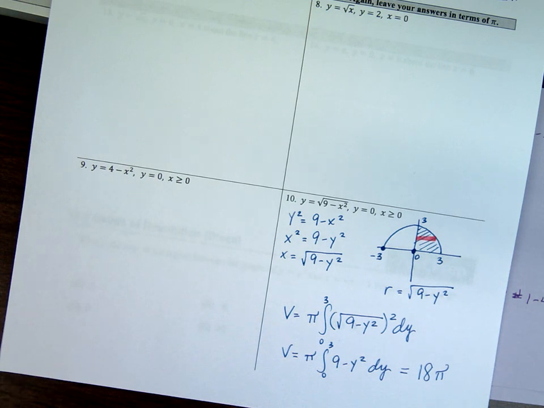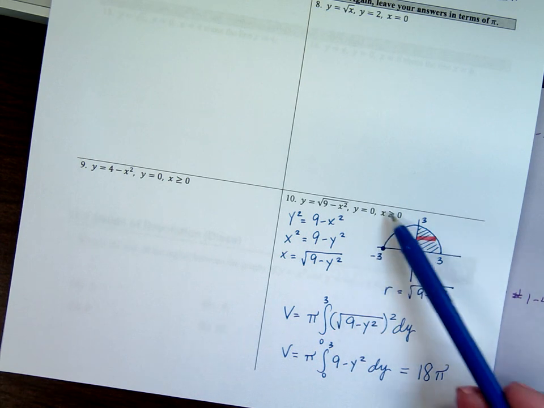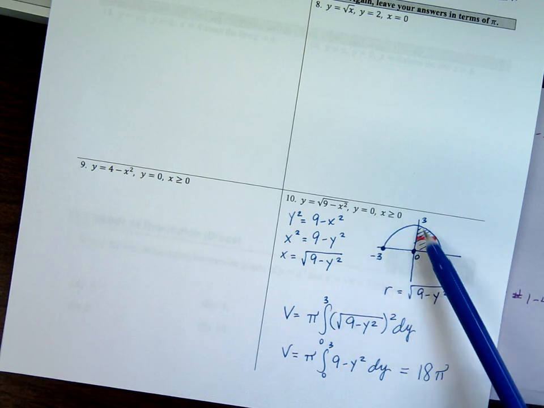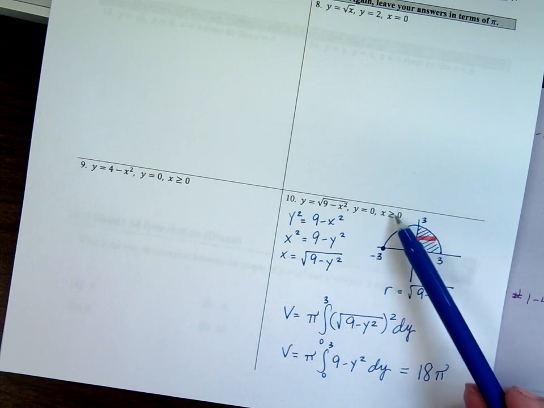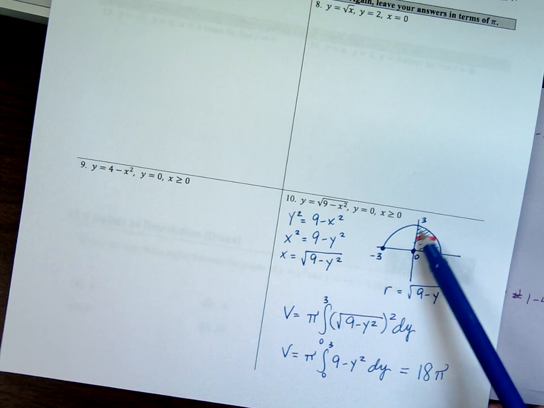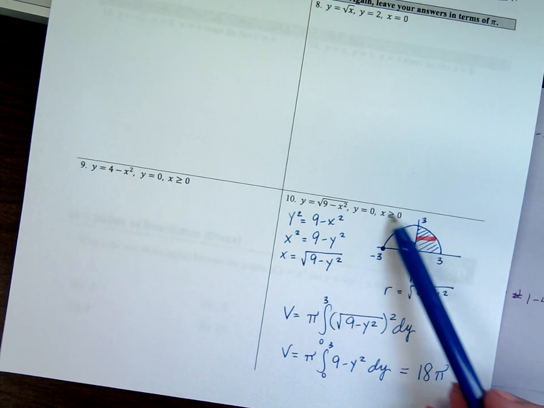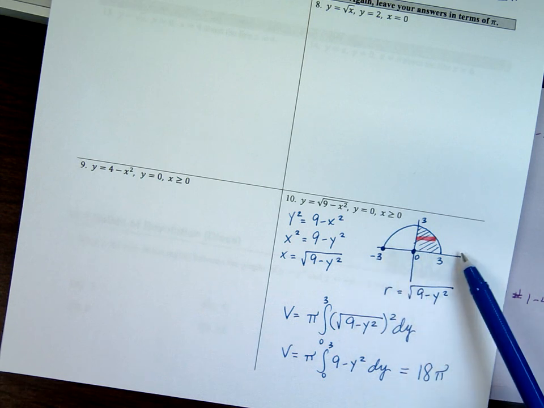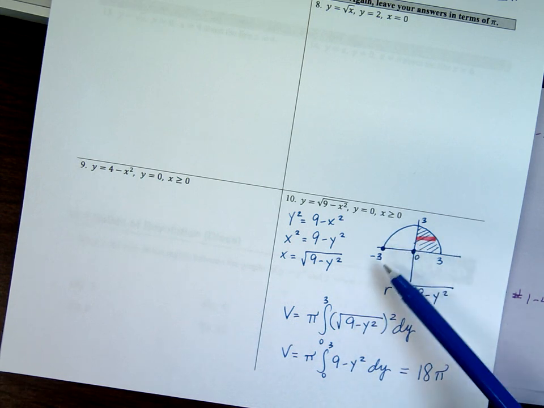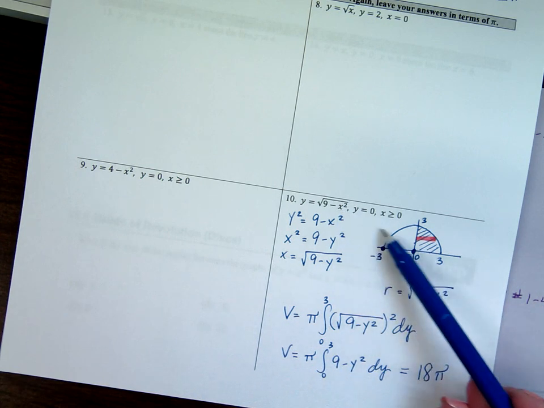So the bound 0 to 3 comes from the information they gave you to start with. Your x values had to be greater than or equal to 0, and you're stopping at the y-axis with this and stopping at the x-axis. So the bounds come from the fact that it's just this portion. This was the portion that was the original part bounded by the graph, by the parameters they gave you. So you're only using the 0 to 3 part. It comes to this negative 3 when it gets revolved around that axis, but that isn't part of how you set the integral up. The integral comes from the original parameters that they give you.